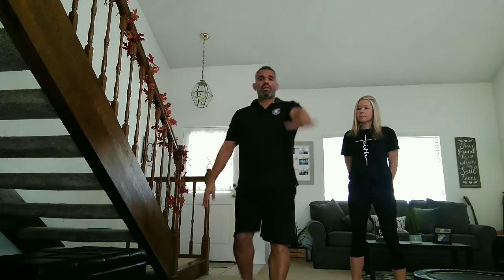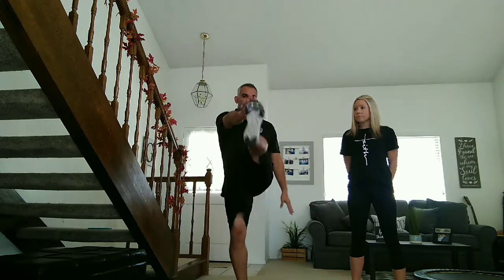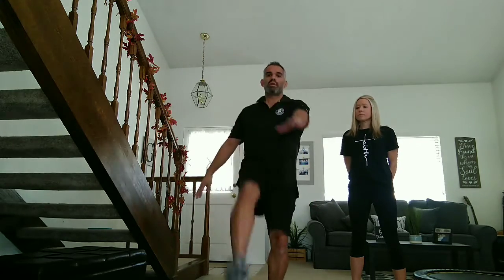And to begin with, we are going to start our warm-up with dynamic stretches. So first thing that we're going to do are dynamic hamstring stretches. And what we're going to do is bring our hand to our toes, getting a good dynamic hamstring stretch.